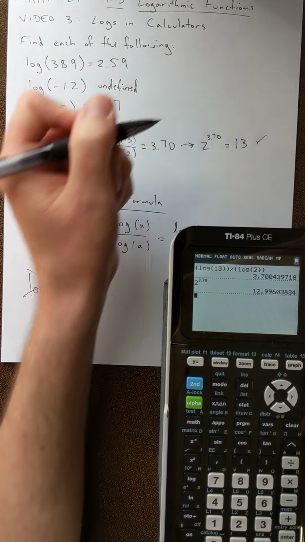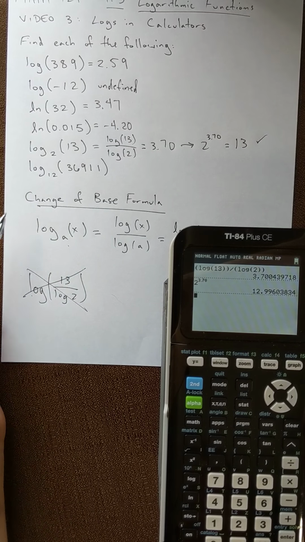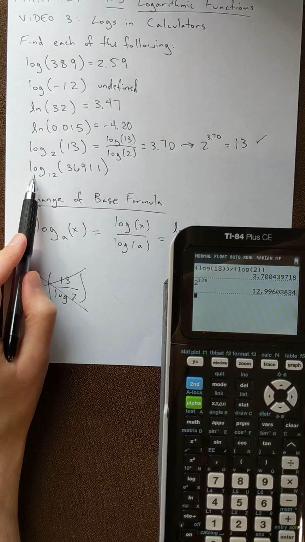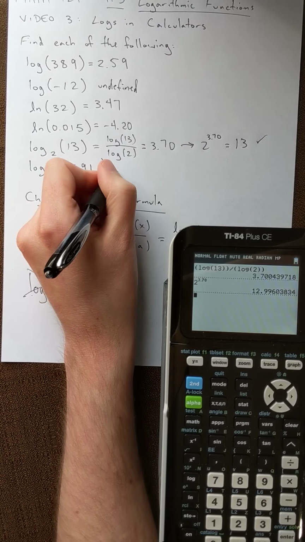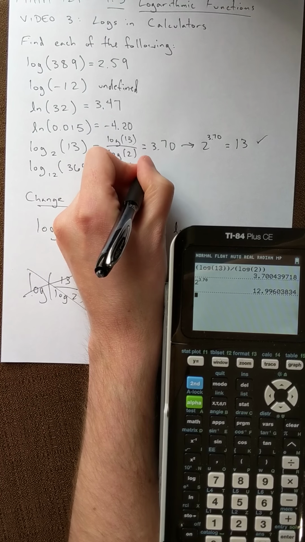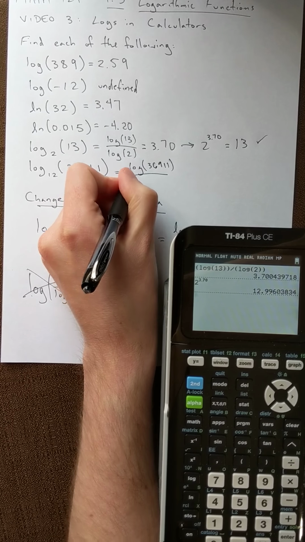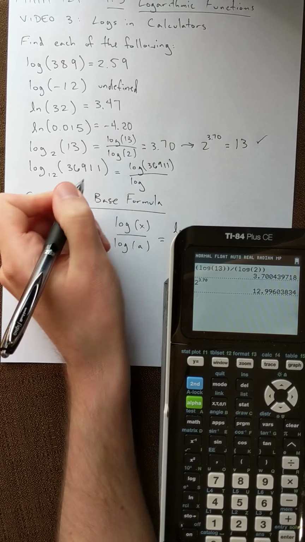So let's do the same thing here. I'll use the change of base formula. Again, log of the top number divided by log of the bottom number. So our top number is 36911, divided by log of our bottom number, which is 12.